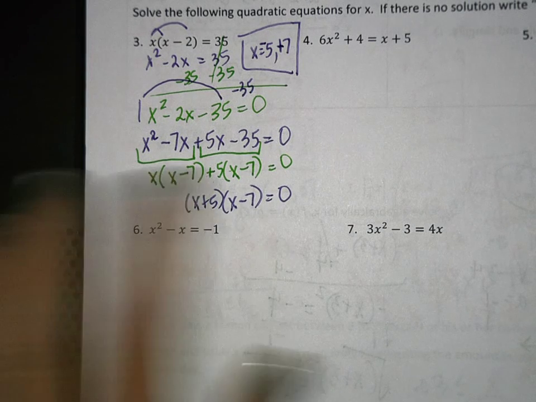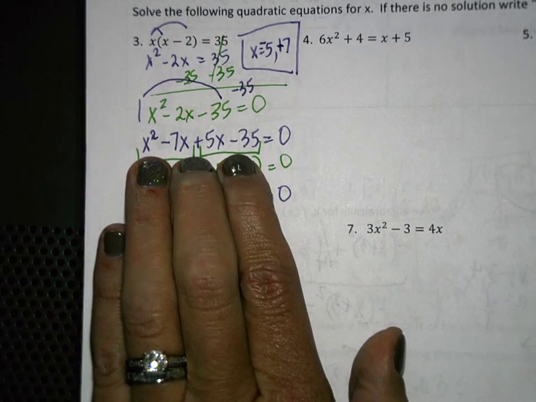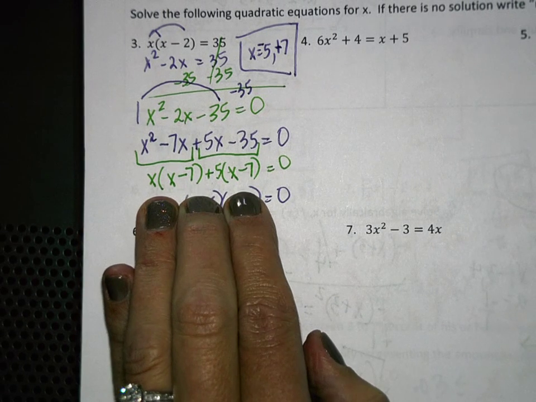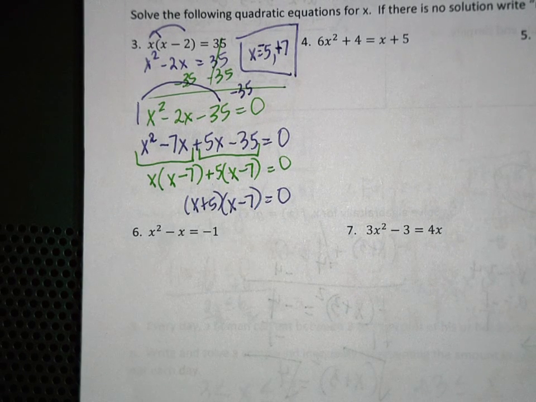Okay, so are we okay up to this point? Were you okay taking the GCF out? Okay, I'm going to show you the long way here really quick. Hold on, at this point.